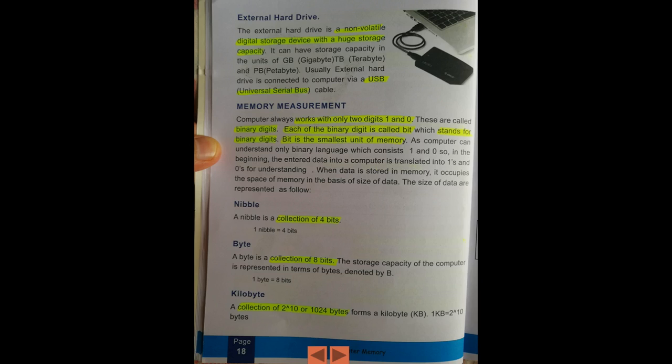Previously I made a calculation mistake here. And finally, 2 power 10 is equivalent to 1024. So that's how it has been expressed in the form of a power of 2.